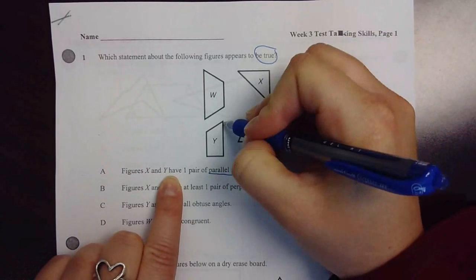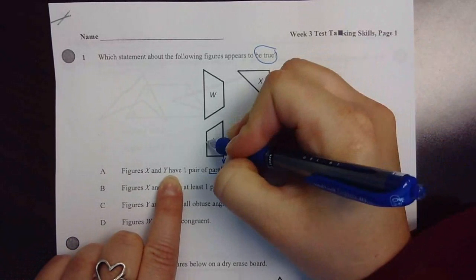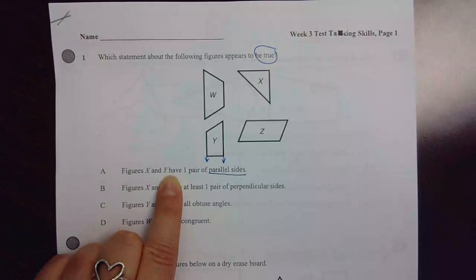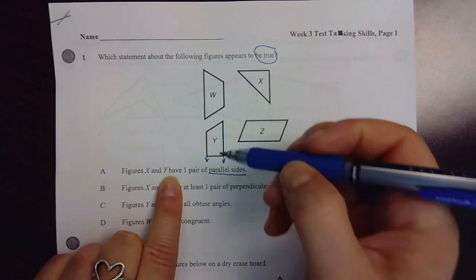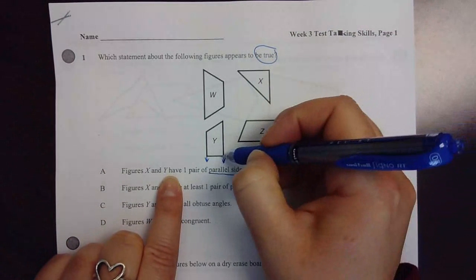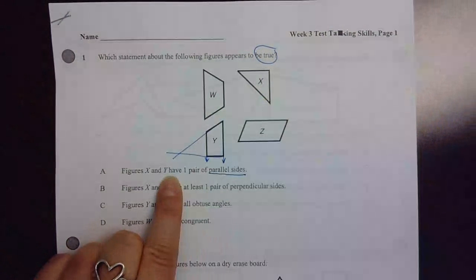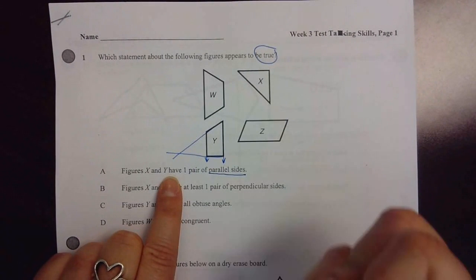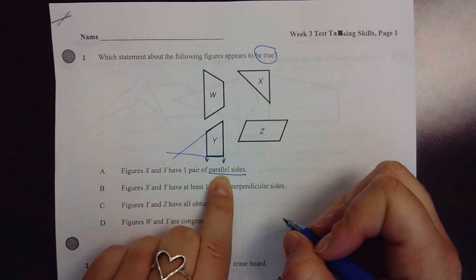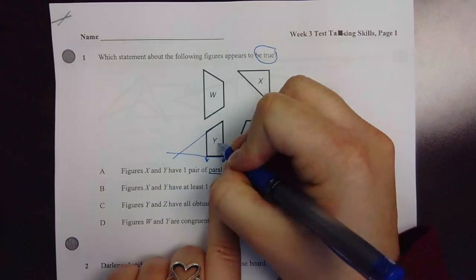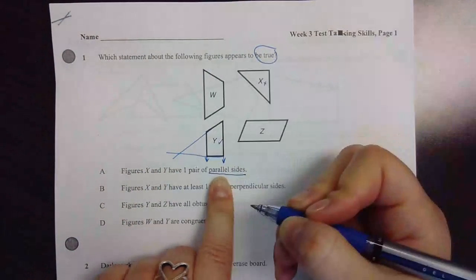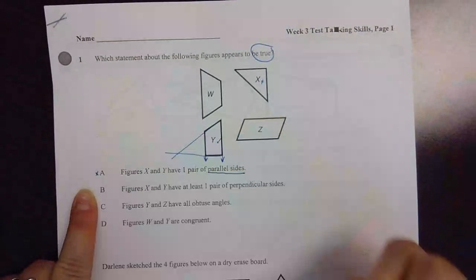And take a look at Y. Well, this one is parallel to this one. So Y does have one pair of parallel sides, but take a look at this one. This one is not parallel to this one. They're not at the exact same tilted direction. Those would intersect. So figures X and Y have one pair of parallel sides? Well, that's true for Y, but that's not true for X. So that one's not correct.